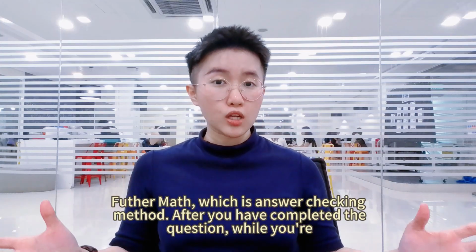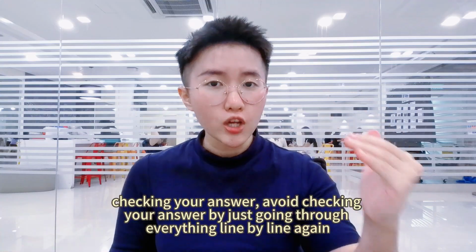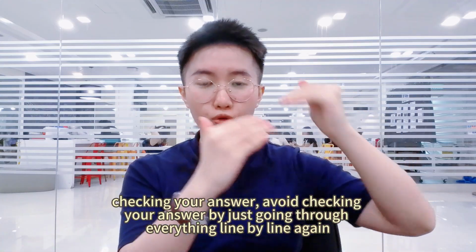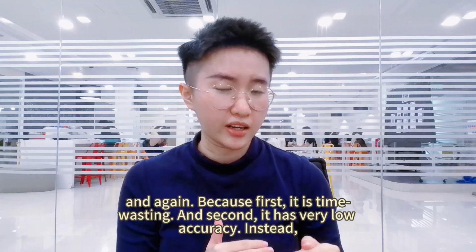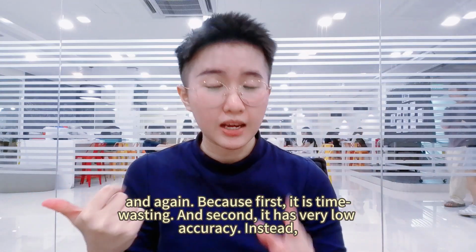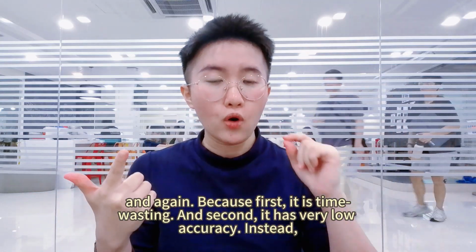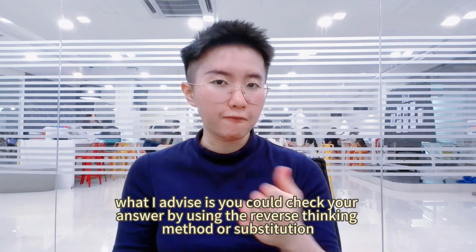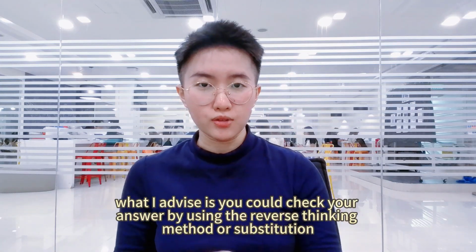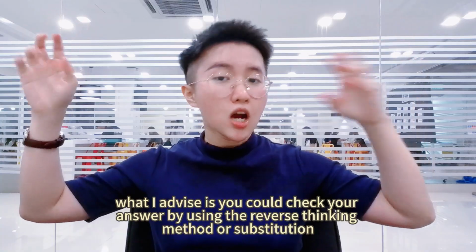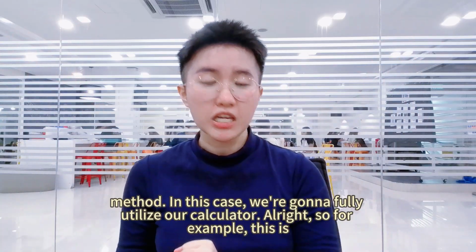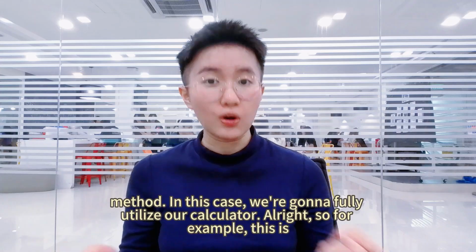After you have completed the question, while you're checking your answer, avoid checking your answer by just going through everything line by line again and again. Because first, it is time wasting, and second, it has very low accuracy. Instead, what I advise is you could check your answer by using the reverse thinking method or substitution method. In this case, we're going to fully utilize our calculator.